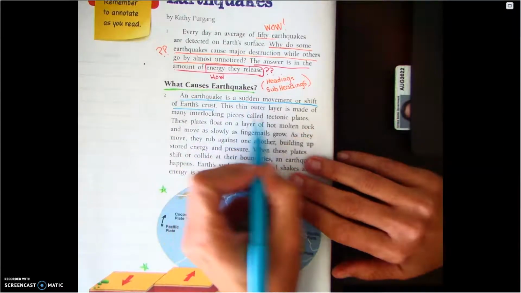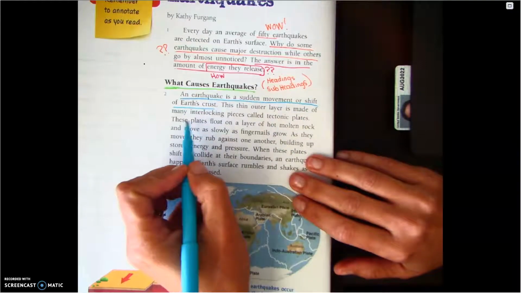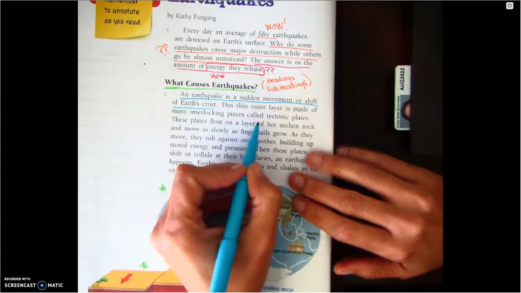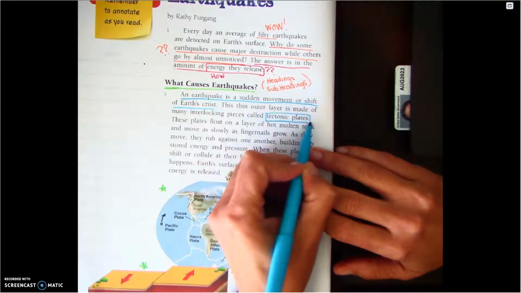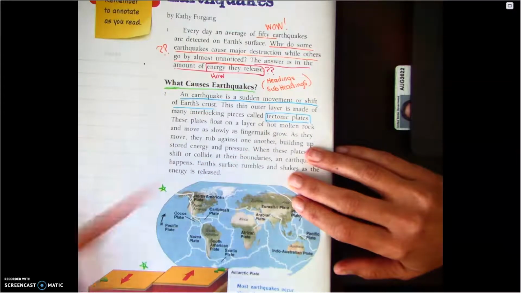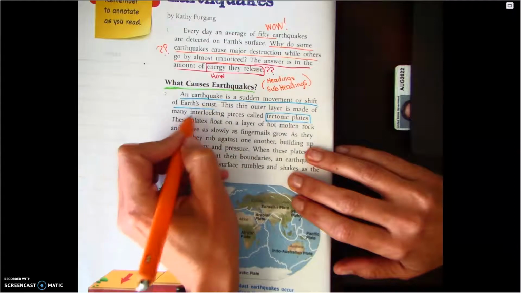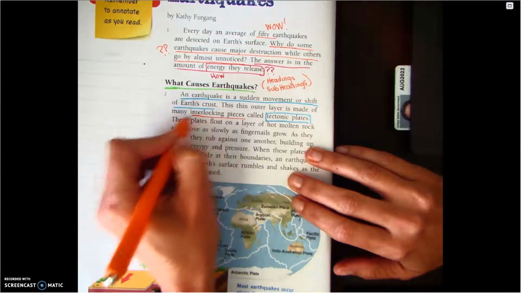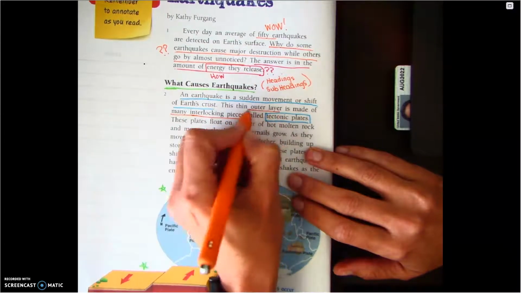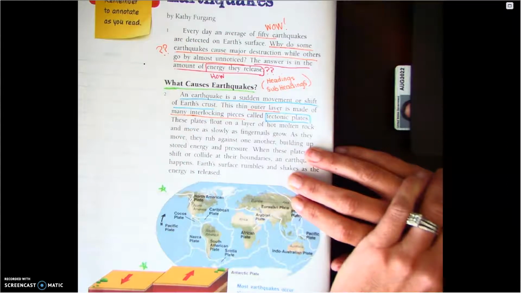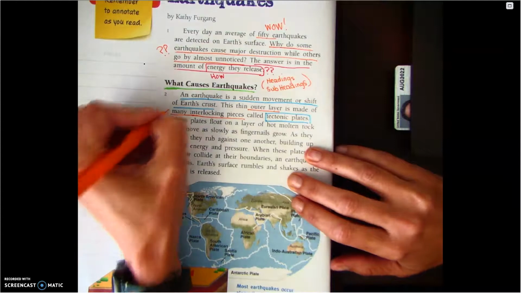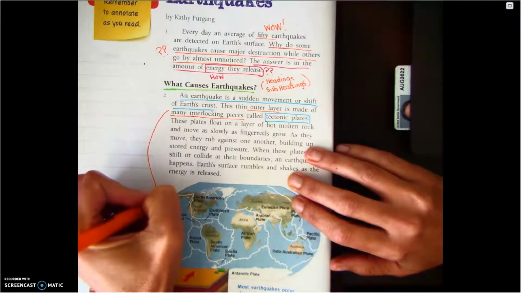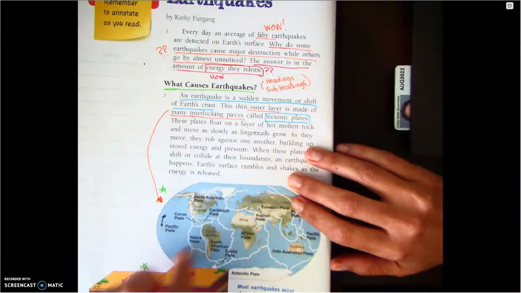This thin outer layer is made up of many interlocking pieces called tectonic plates. Okay, so tectonic plates are many interlocking pieces of the outer layer. Okay, so that's what these are right here. So I'm going to put my arrow down here. These are the plates.